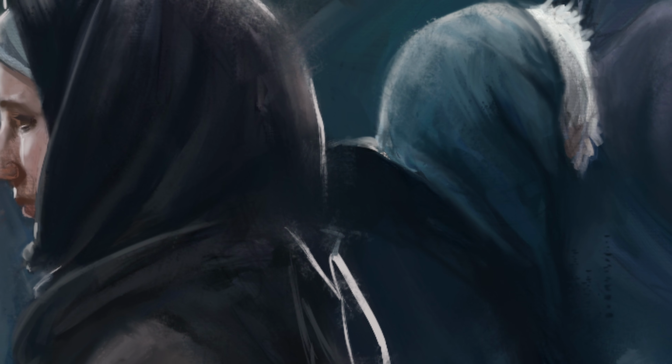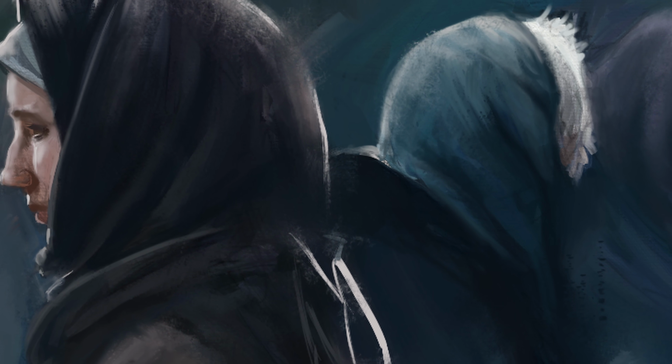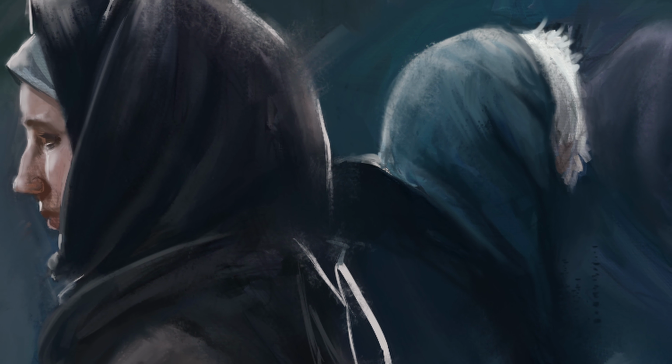It's a lot of fun. You can have a lot of freedom with this, and I think it has a big impact on the final image.